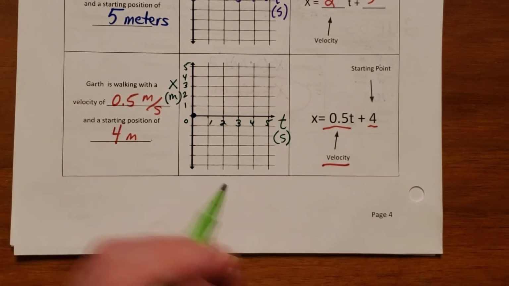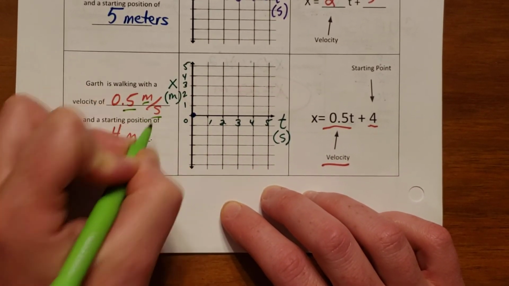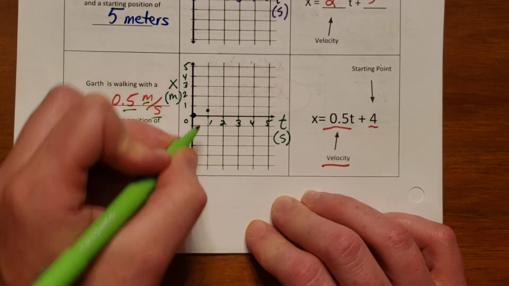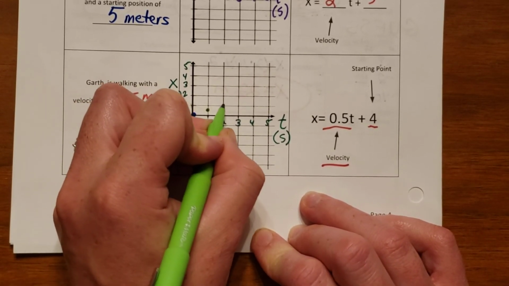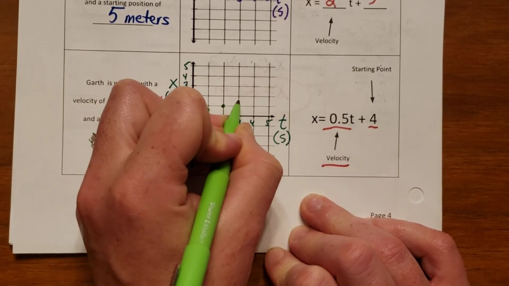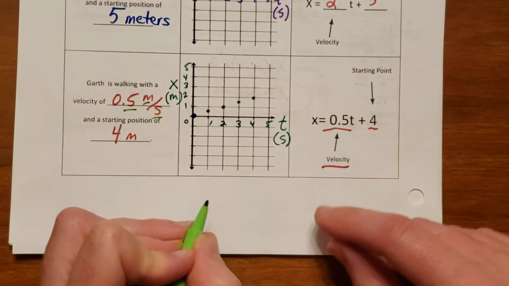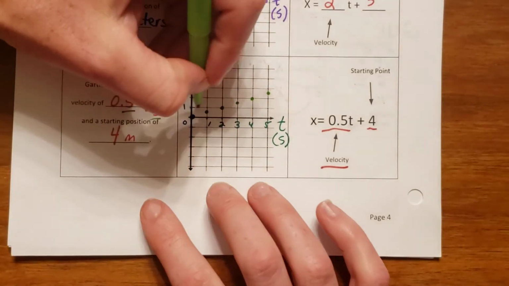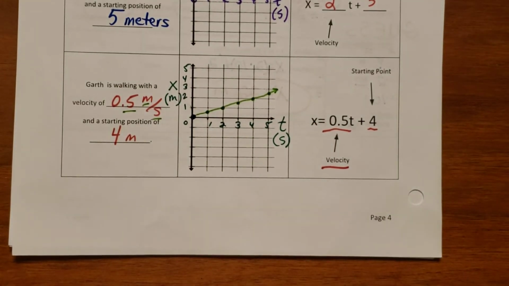And I'm going to use my other color green for that. So it says it's 0.5 meters per second. So 1 second's going to go by, but it's only traveled 0.5 meters. So between there. Another second goes by, but it's only traveled another 0.5 meters. So that just gets me to 1. Another second goes by, and it's going to be at 1.5. Another second goes by, and we just made it to 2. Another second goes by, and it's at 2.5. If I draw that line of best fit, boom, right there.